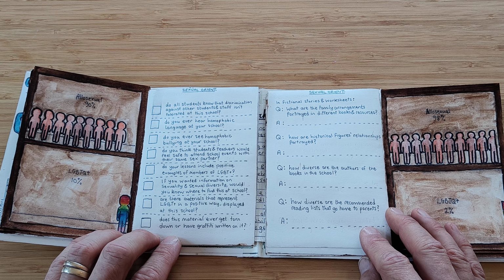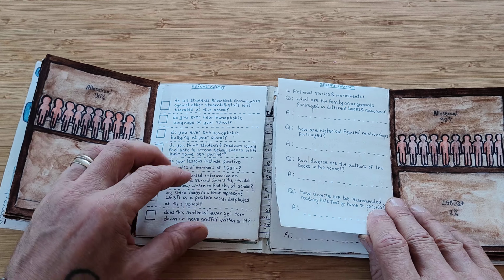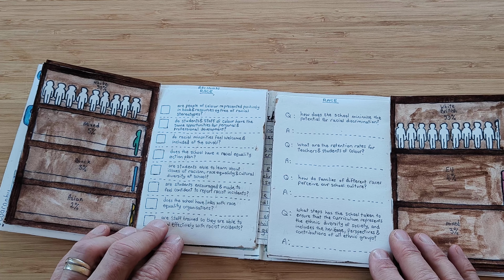How diverse are the recommended reading lists that go home to parents? And you can see here there is a lot there that one can learn from and use. On the next shelf, we have race.